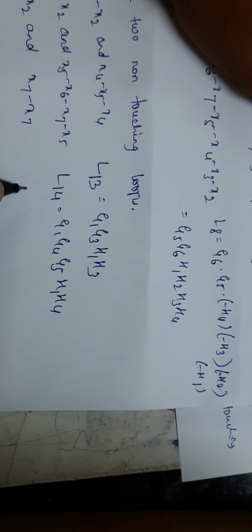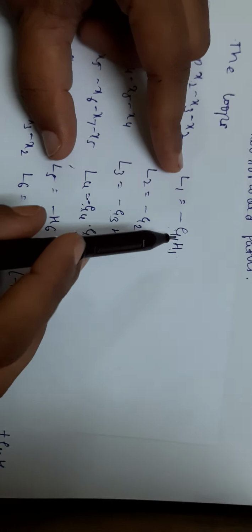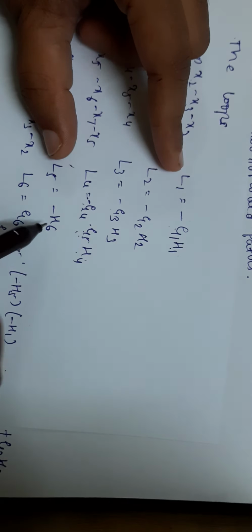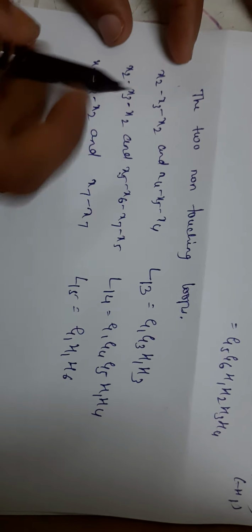X2, X3 is L1 and X7 to X1 is L5. That is L15, a two non-touching loop. The product is L1 into L5, minus into minus plus, G1 H1 H6.